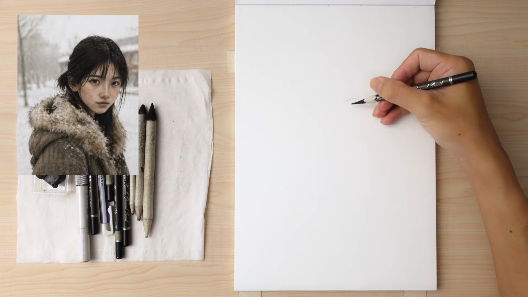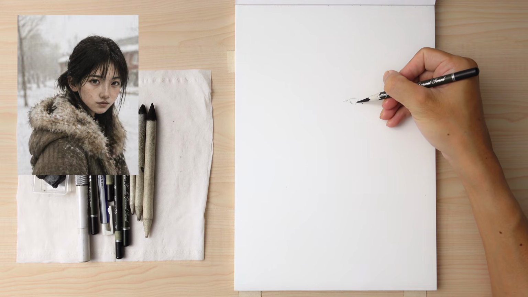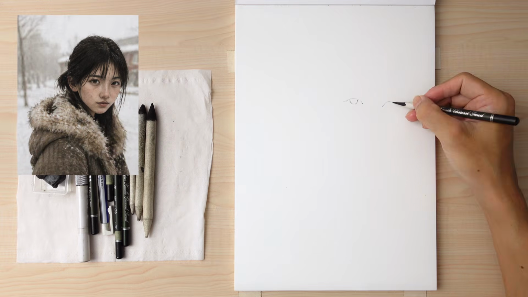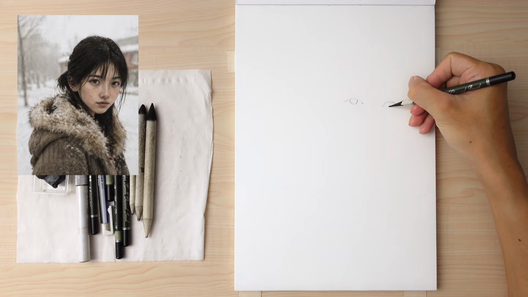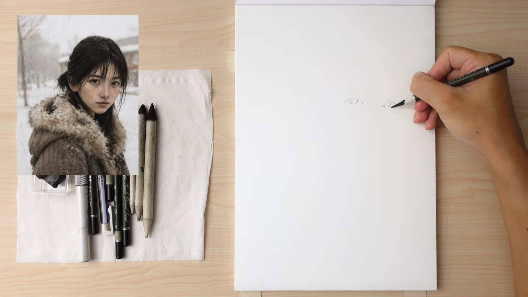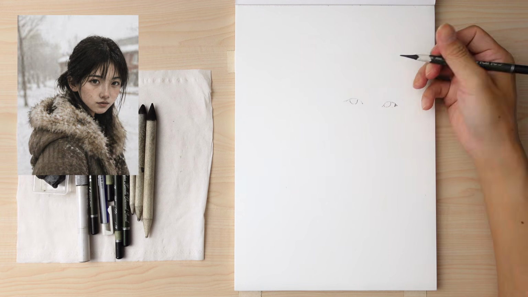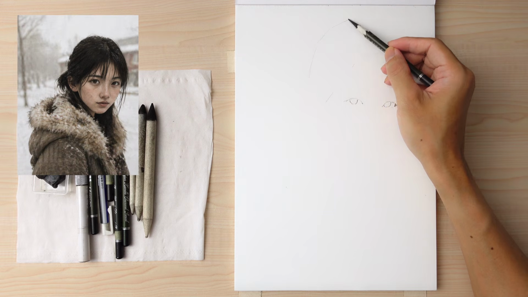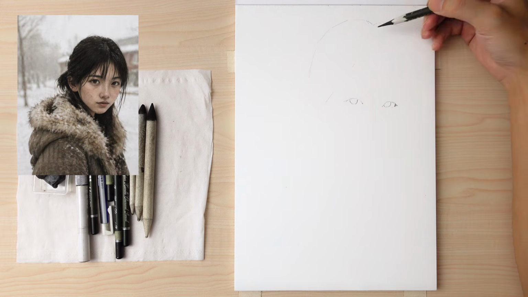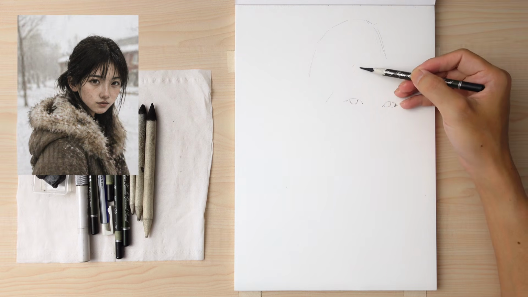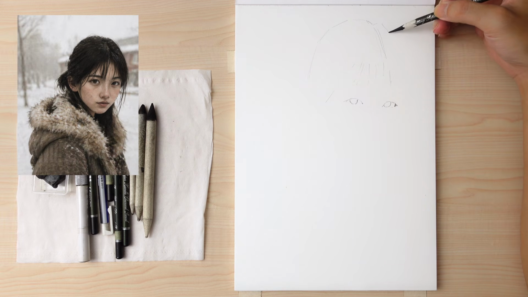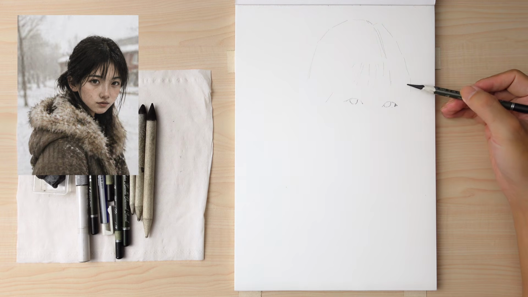Today, I'll be trying something a bit different, drawing from an AI-generated photo. This one was created using ChatGPT. One of the main reasons I'm doing this is to avoid copyright issues. Using AI references gives me a bit more freedom, especially for content like this. And I know not everyone will agree with this, but for me, it's actually easier to generate an image that works right away, rather than searching for references on Pinterest.